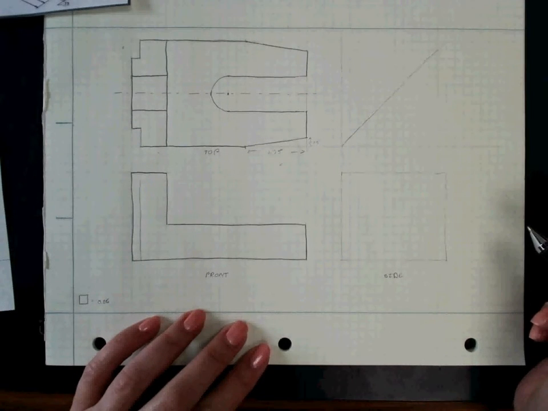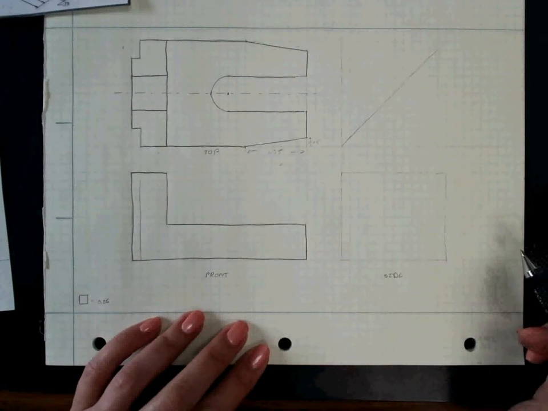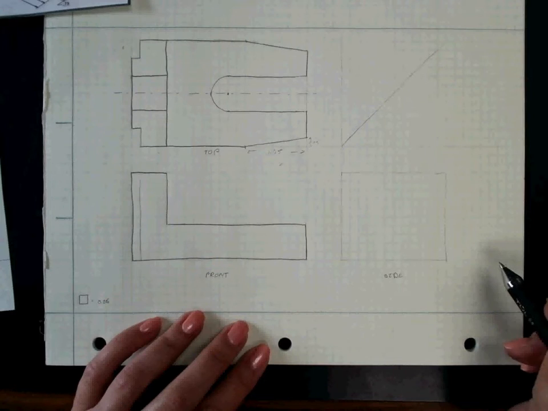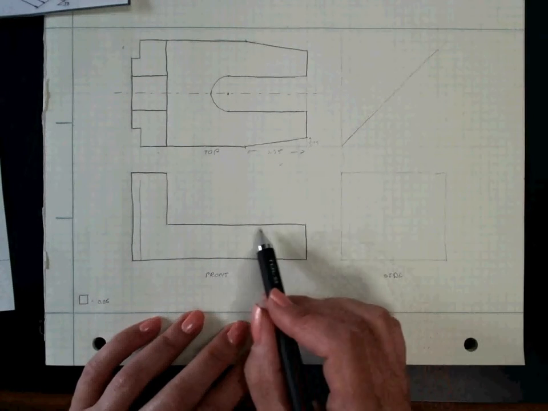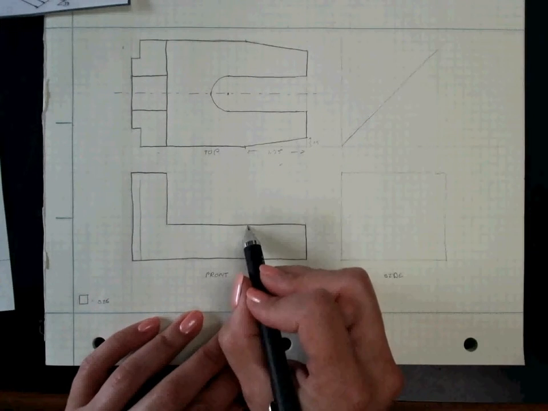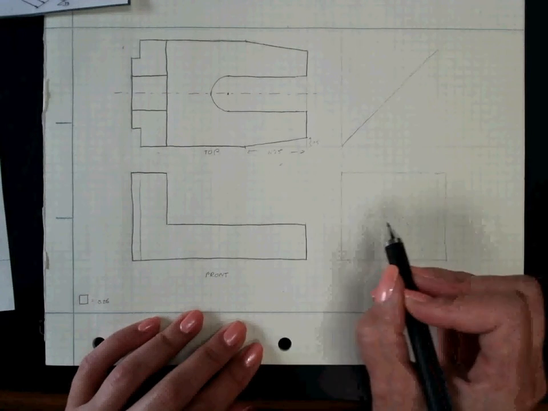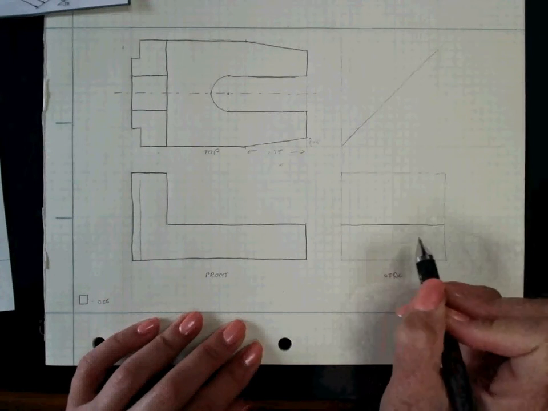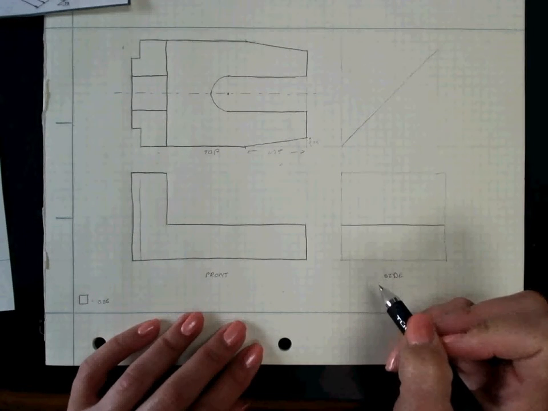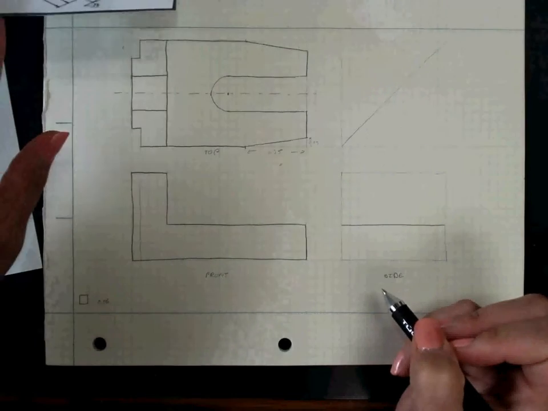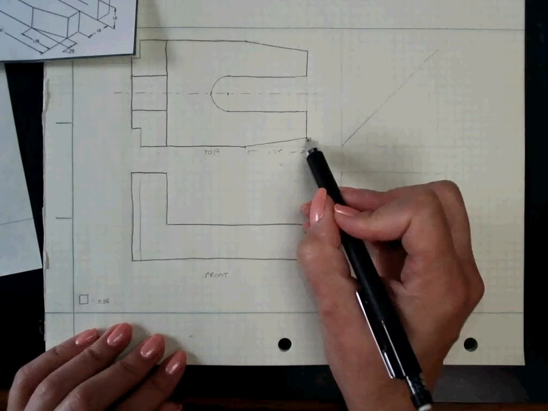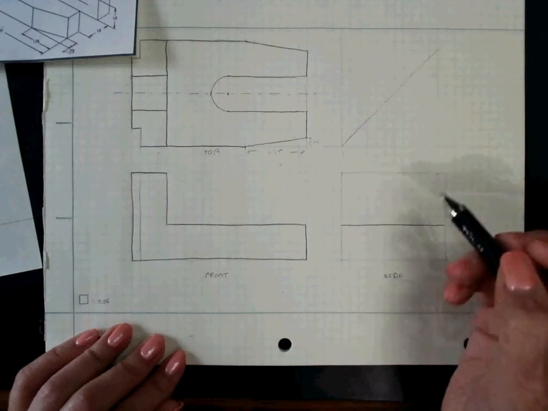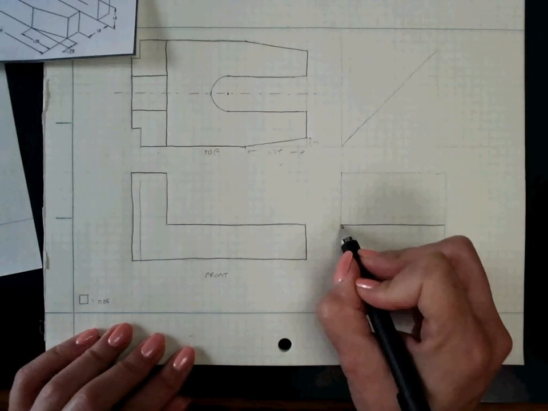Okay, so now some of these side edges can be found by projecting from the other views. For example, we know that this top edge on the front view is going to create an edge that goes straight across. Now looking at our object, we also know that this corner here is going to create an edge on the bottom part of my object.